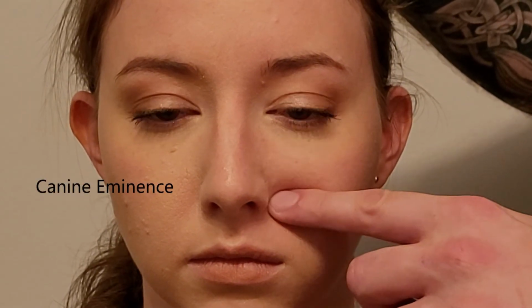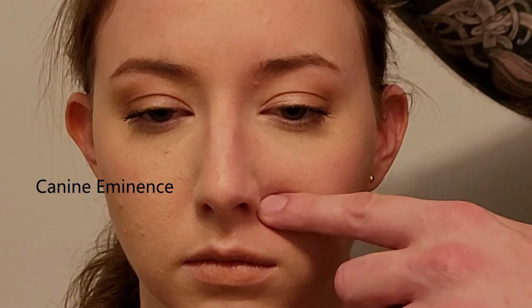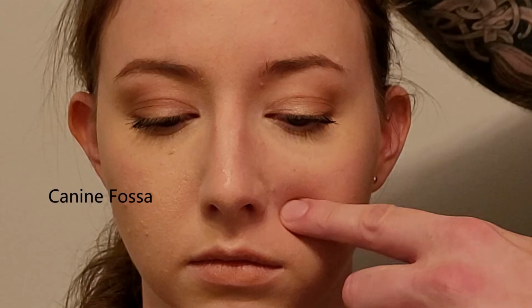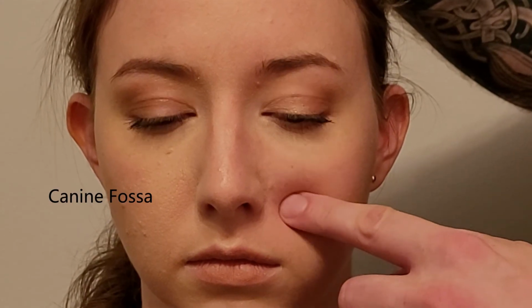As I go lateral from the incisive fossa, I should feel a raised area. And this is for your canine, your third tooth over. So this is known as the canine eminence. So that's right in this location right here. And if I fall off of the canine eminence laterally, I'll end up in another pocket, which is known as the canine fossa. So I'm going to repeat those three one more time.